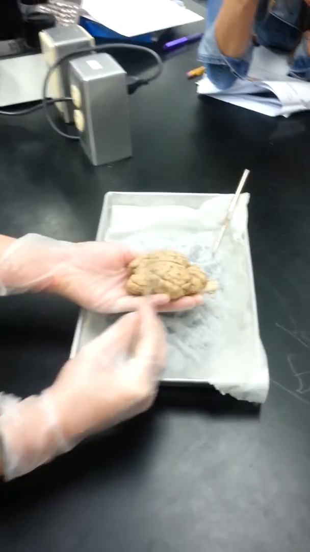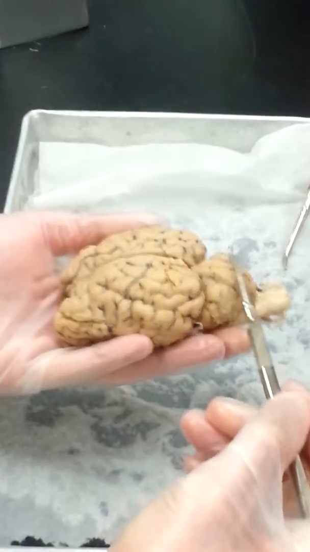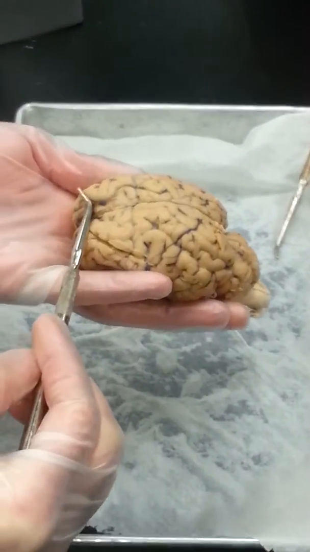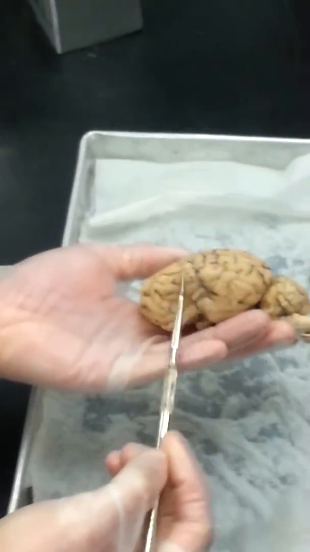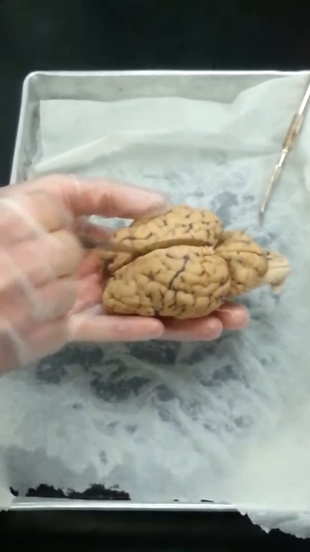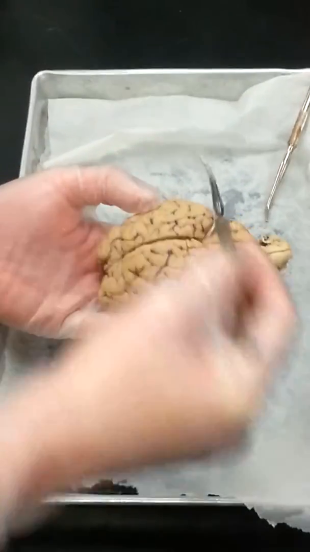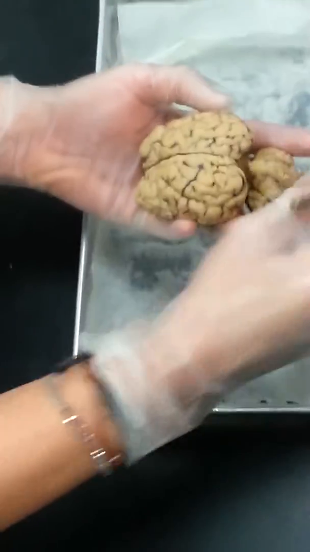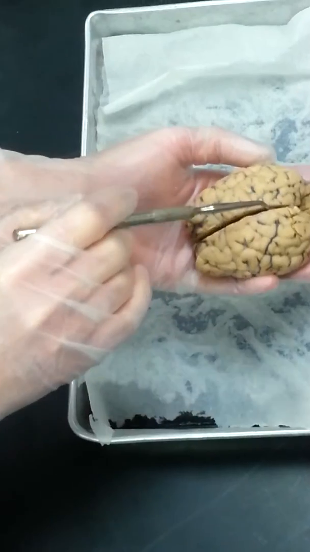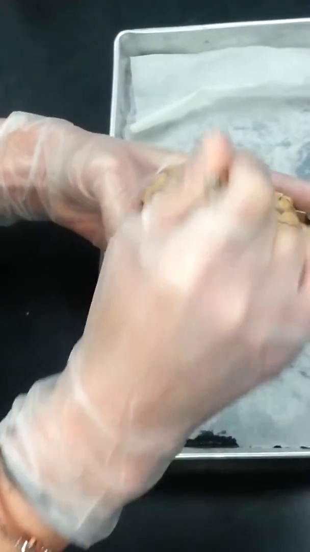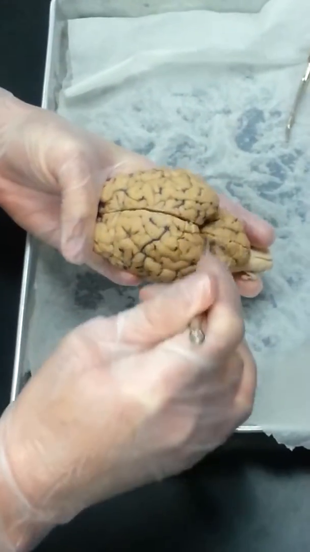So this whole region is the cerebrum, the cerebellum, spinal cord, frontal lobe, parietal lobes, occipital lobes, temporal lobes. This hole here is the great longitudinal fissure. Now, obviously, in the real brain, this is not actually cut. So this is the great longitudinal fissure separating the cerebral hemispheres. Here is the transverse fissure.